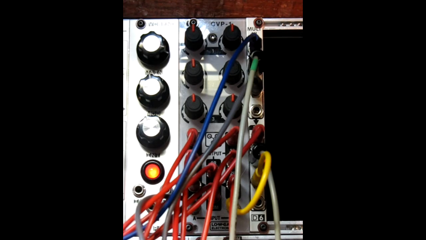Now, let's bring in the sound with no voltage being output from the CVP-1. Now, let's start adjusting the attenuverters for channel A of the CVP-1.